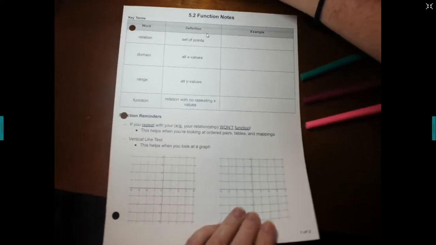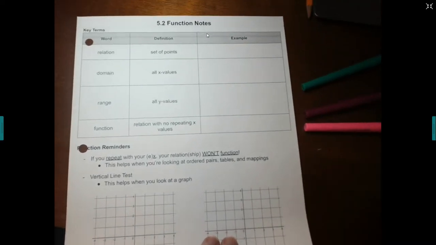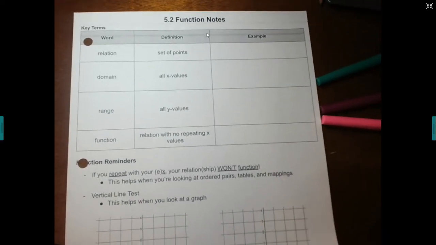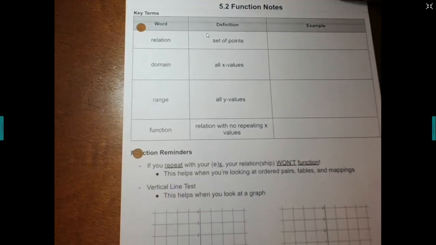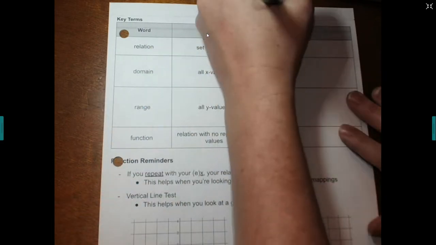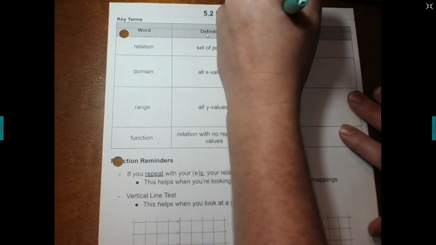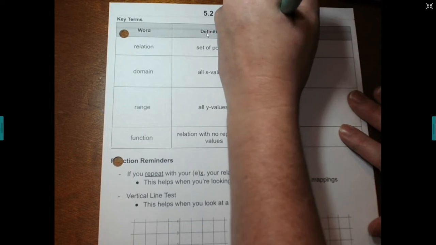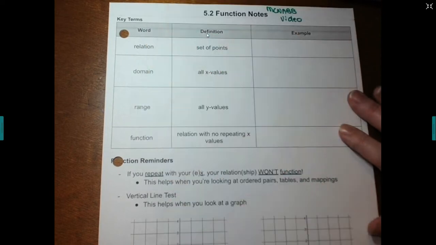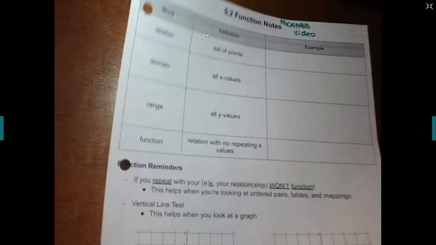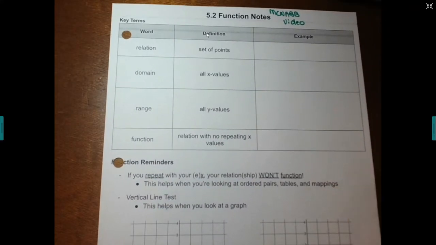Okay, today we're going to be going over our 5.2 notes, which is all about functions. Let me zoom in here, make sure we've got everything keyed up. First of all, let's make sure we get our name and class period on the notes. And this is my video copy. This is actually just one page of notes today. You're welcome. Okay, so a relation.